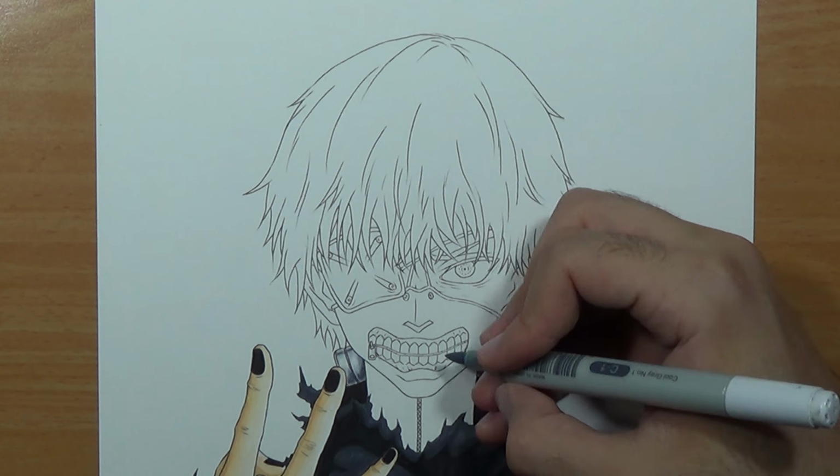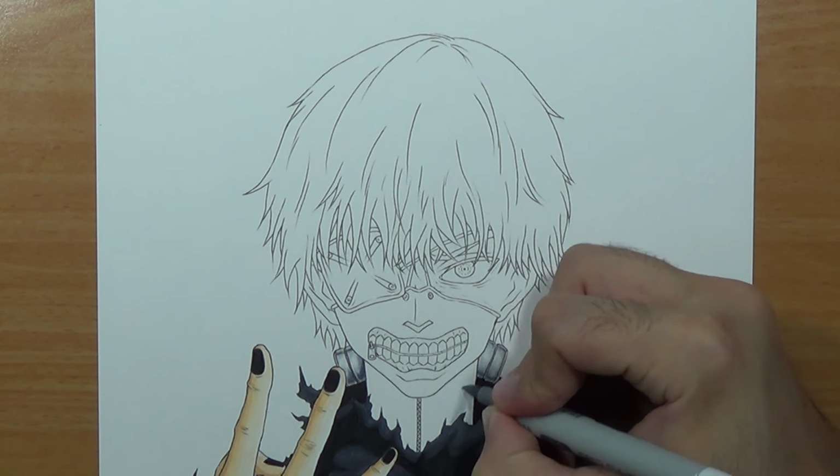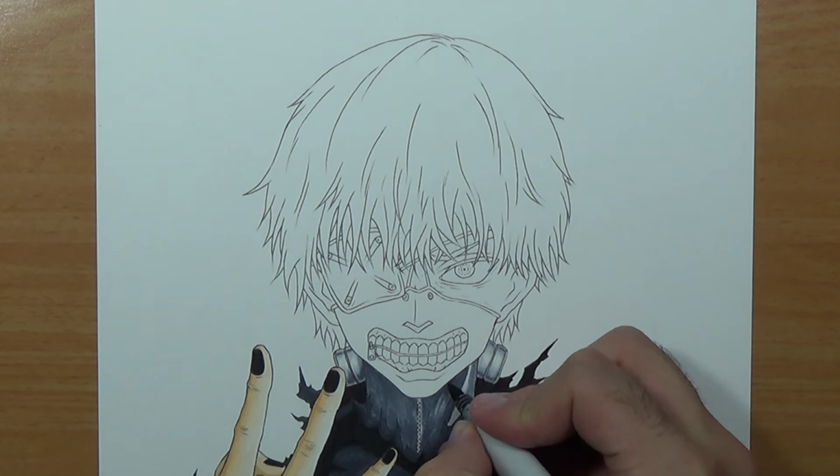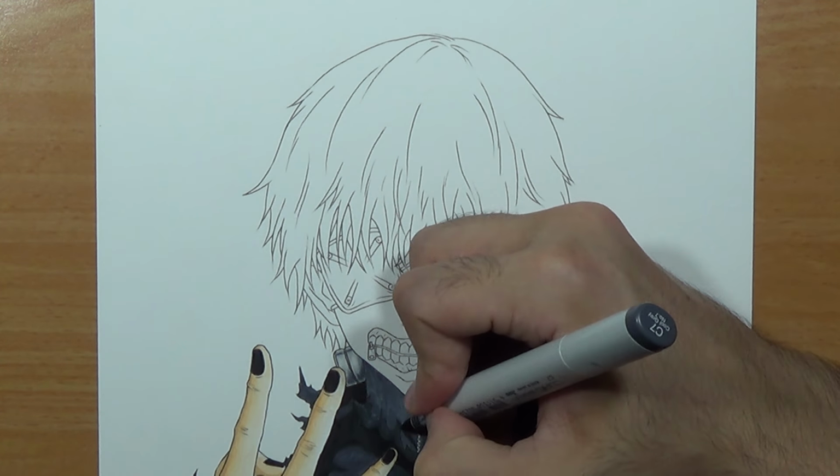Okay, once we're done with that, I'm gonna use the same gray tones for the neck. I'll start with C1, then C3, and C5. Now I'm gonna use C7, but because it's the same color of the shirt, I'm gonna try not to color next to the shirt, because I want to get that separation between the color of his shirt and the neck.